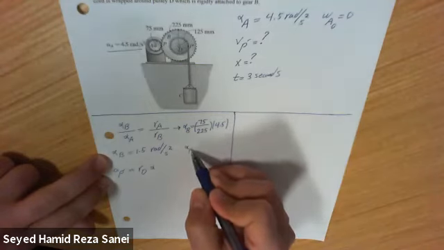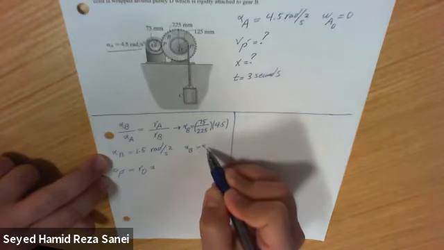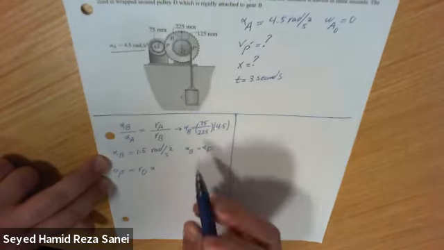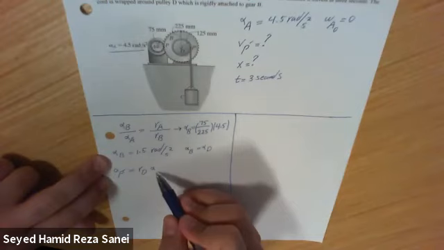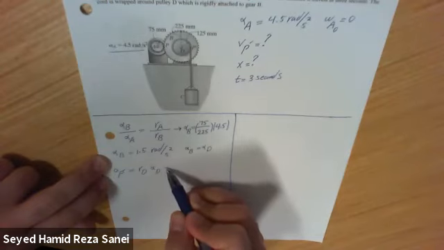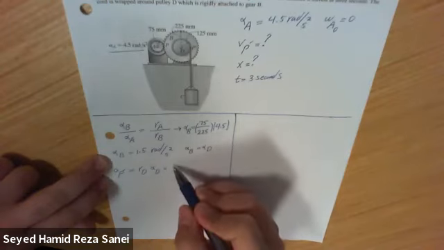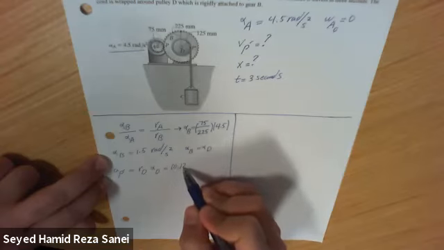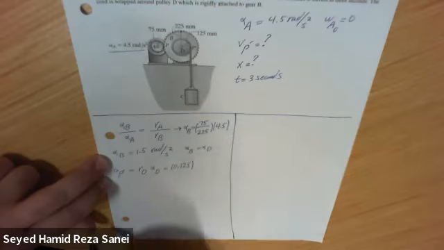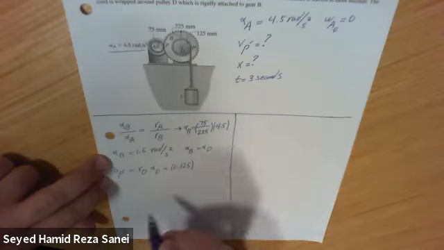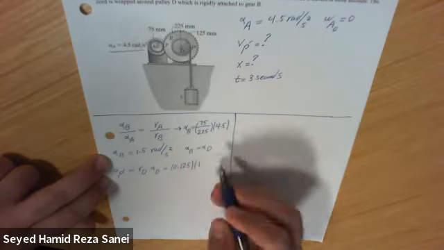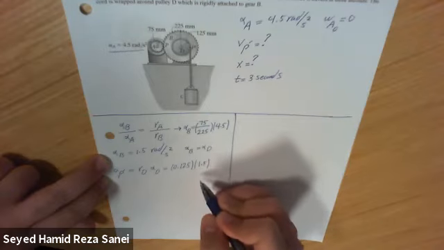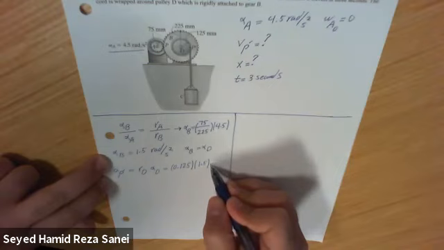The pulley and the gear are rotating with the same angular velocity and angular acceleration. RD, I'm going to change it to meter here so I have the correct unit at the end. Also alpha D, which is the same as alpha B, 1.5.